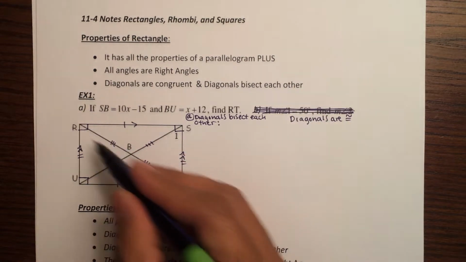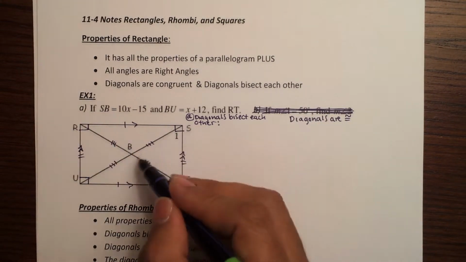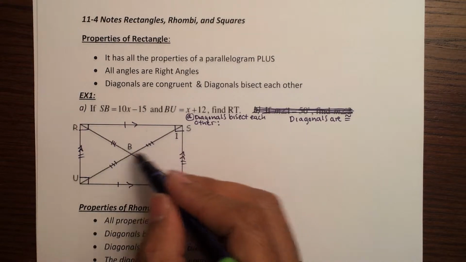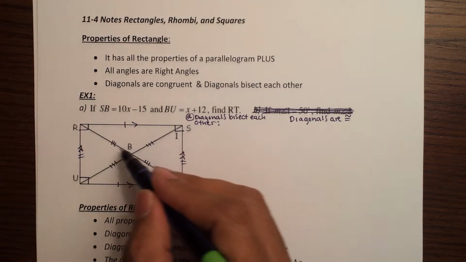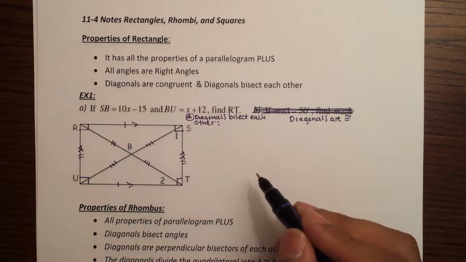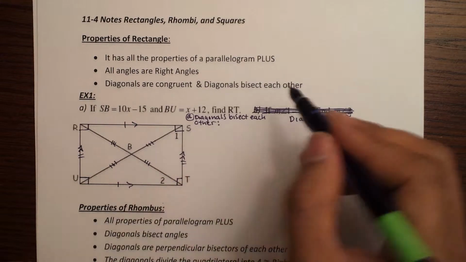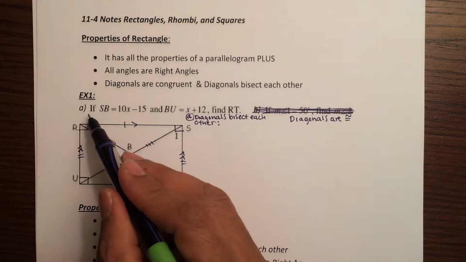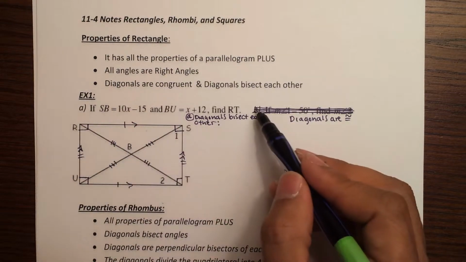So that's what this is saying. The diagonals, they are congruent. That means they have the same length, and they bisect each other. So this is equal to this, which is equal to this. So all four segments created by the intersection of the diagonals are congruent. Okay? So to answer part A, I'm going to do part B in class.